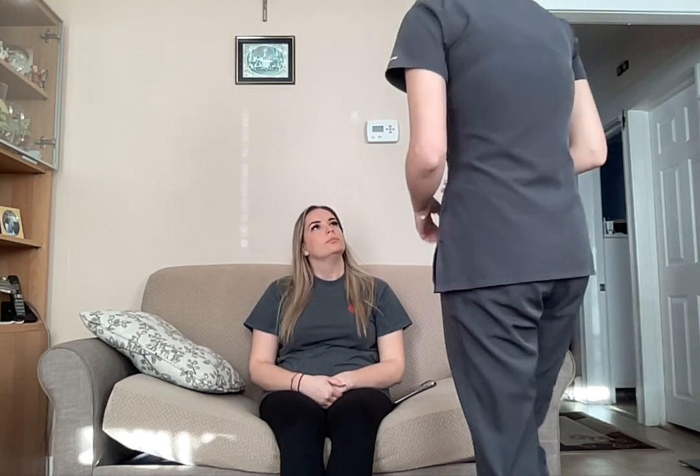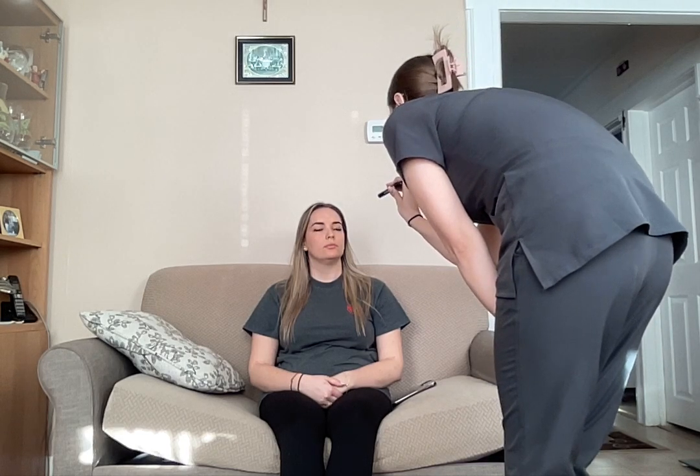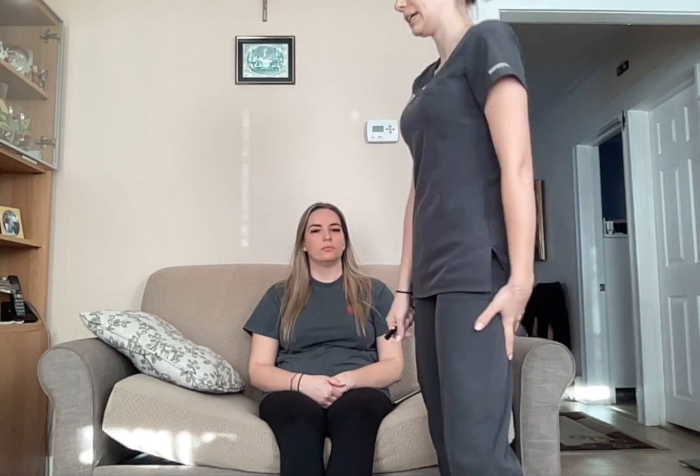Next, I'm going to do the corneal light reflex. So I would stand a few feet away from the patient and just shine my light into the eyes. And what I'm checking for is to make sure that I could see the reflection of the light equally in both pupils, which I can, which is a normal finding.